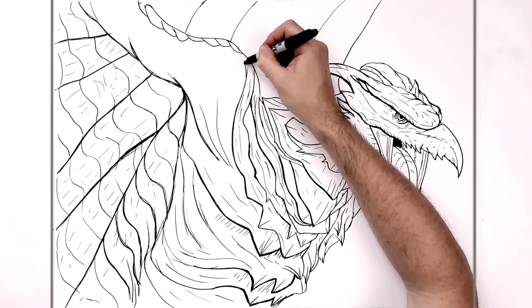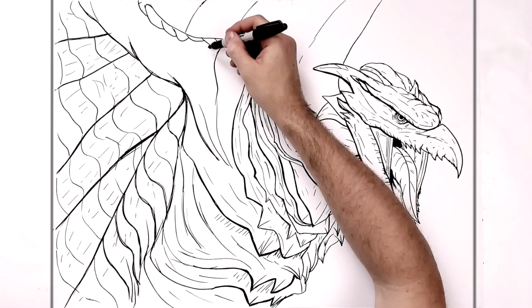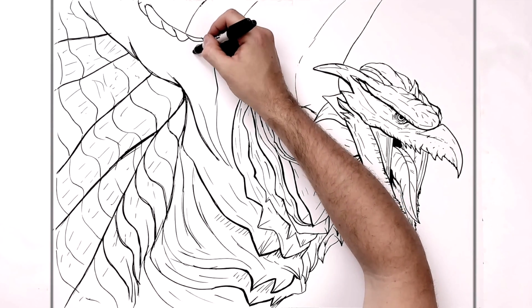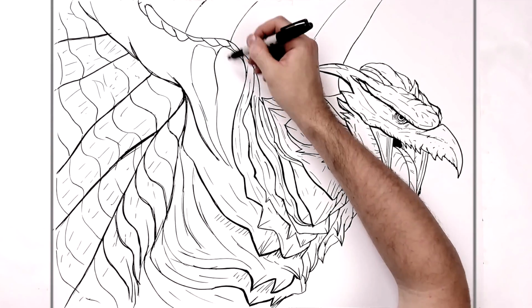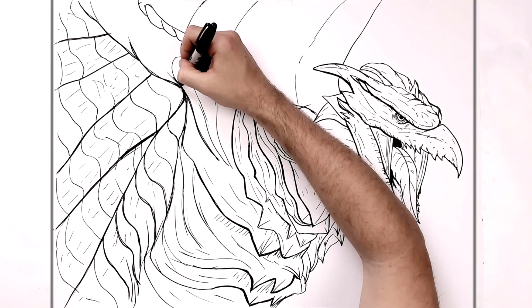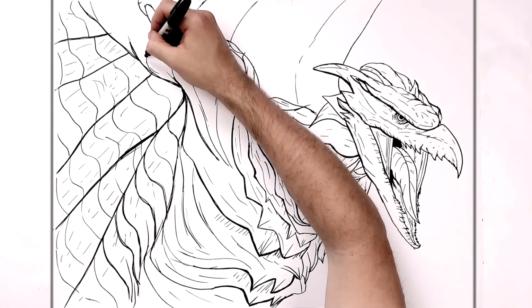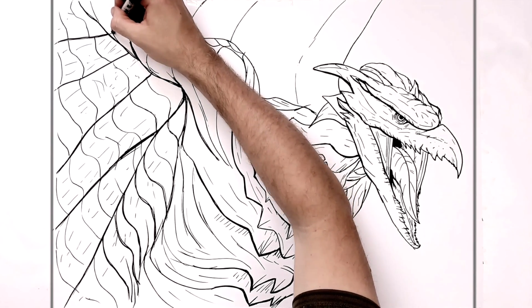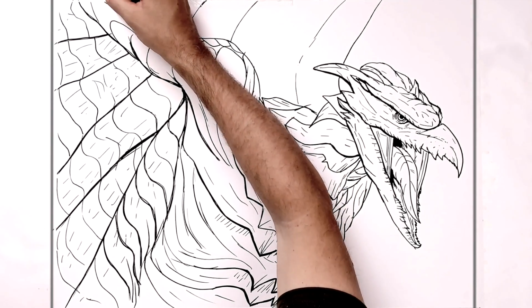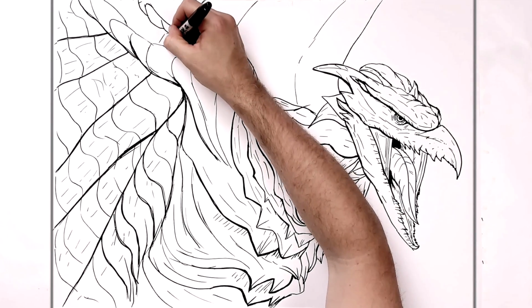And there's some on his shoulder, like here. So loads of those sorts of scaly lines.